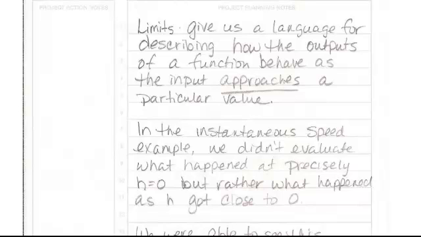So in the concept of limits, we don't need to know what's going on at precisely a moment in time. We don't need to know what happened at exactly 2, or what happened when our time increment was 0, so we don't have that divide by 0. We can look at what's happening on either side of that value as it's getting closer and closer and closer to it. And that's what all this formalized definition of a limit is.